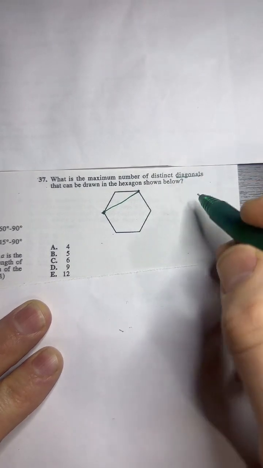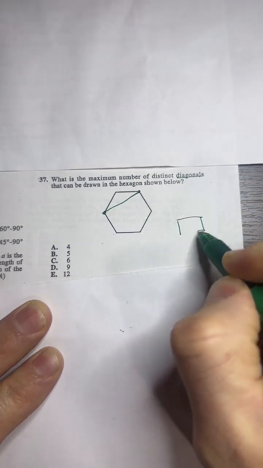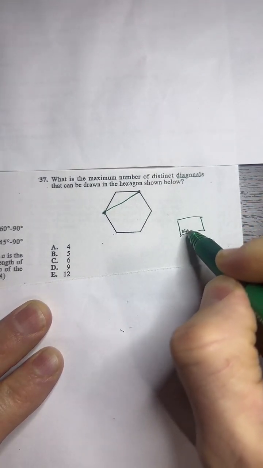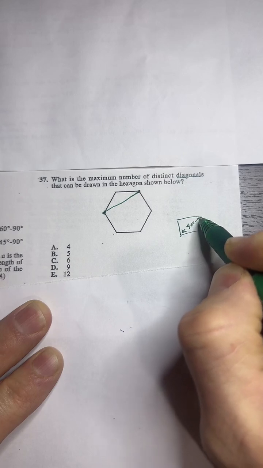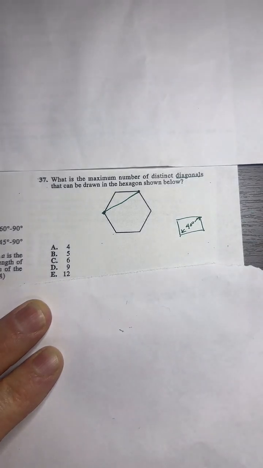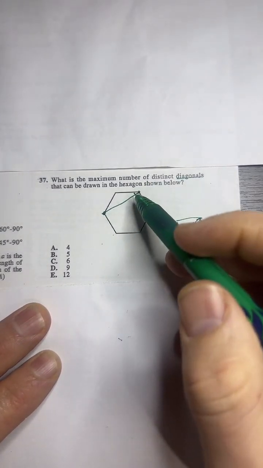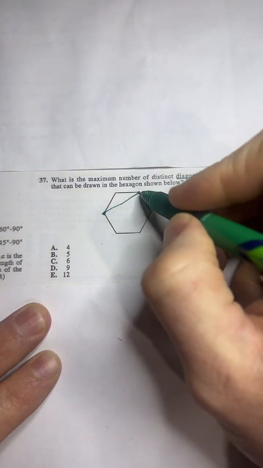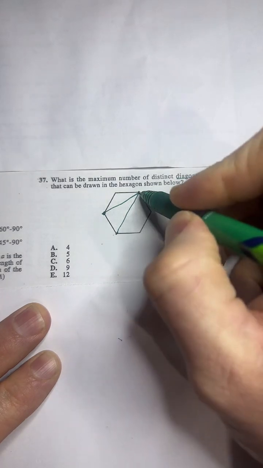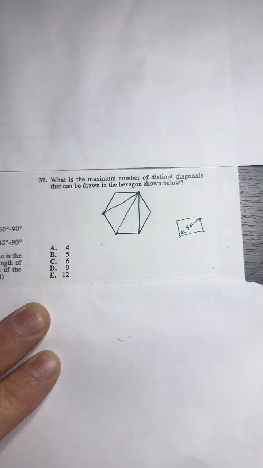A lot of times when we buy TVs, they say, this is a 40-inch TV. Well, that 40-inch TV is measured on the diagonal, corner to corner. So if I'm looking at problem 37 here, distinct diagonals, I'm going to draw all the different diagonals that I possibly can.